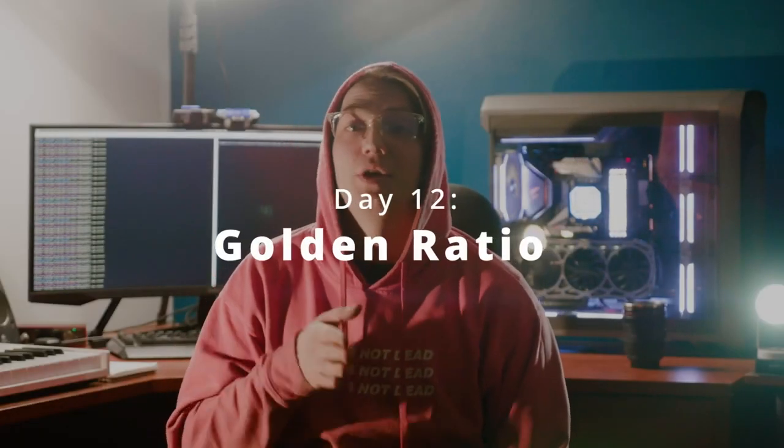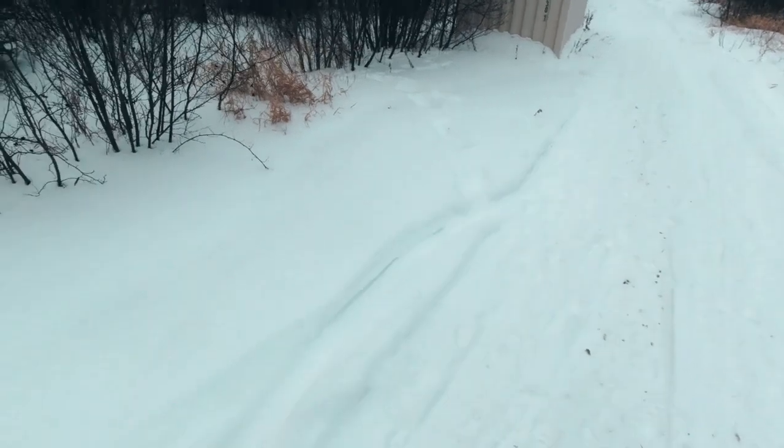Today, we're going to be looking at the golden ratio. Now, this is very similar to the rule of thirds in how you have to position things in the photo, but we're also going to be looking at the golden ratio to try and get somewhat of a pleasing photo in terms of what we're shooting or how it's laid out. Golden ratio and rule of thirds are very similar to each other.